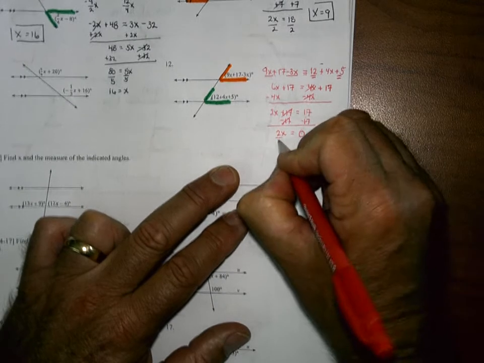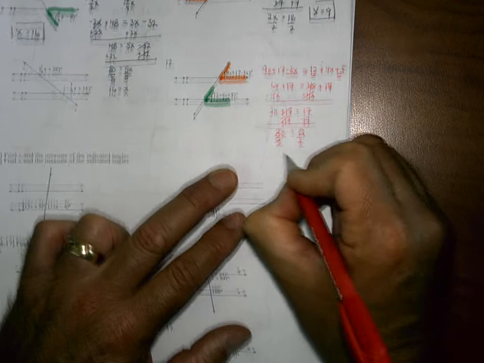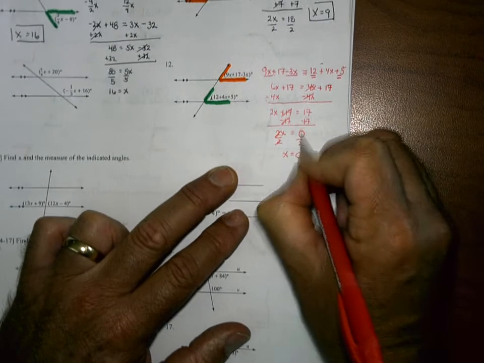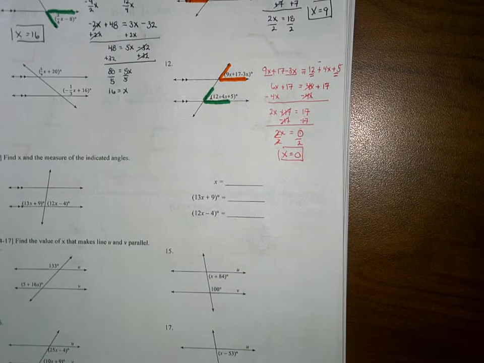Now I'm going to divide by 2 from both sides. X is going to be equal to 0. Okay, 0 divided by 2 is 0. There's my answer to number 12. X is equal to 0.